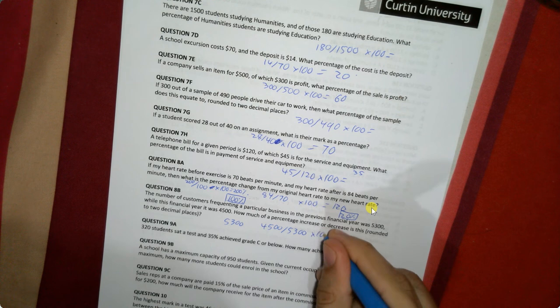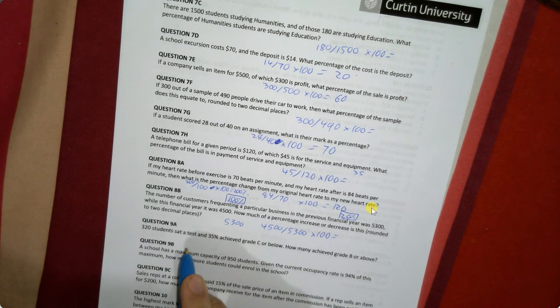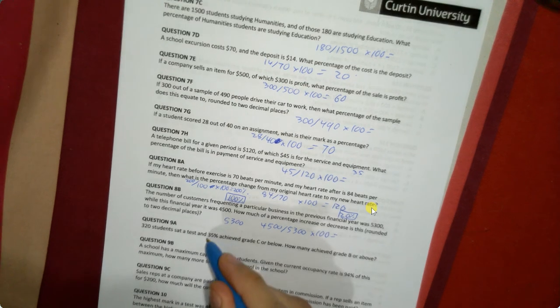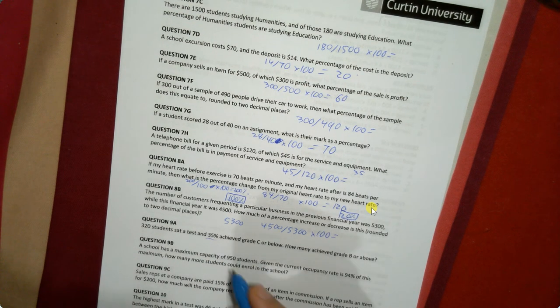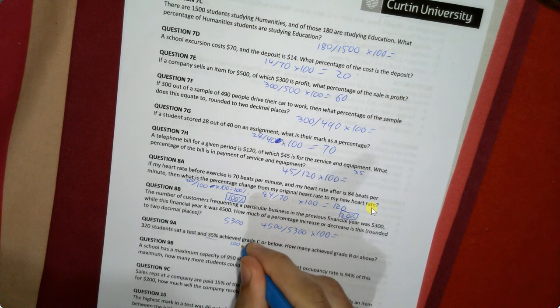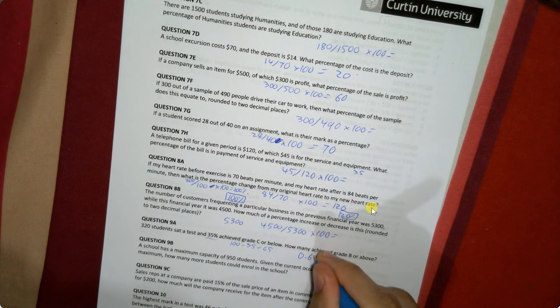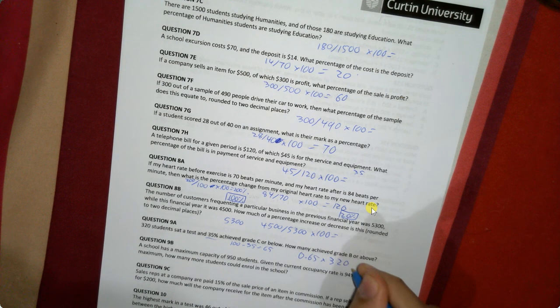So that times by 100. 320 students sat a test, 35% was C or below. How many got B and above? So it will be, you've got to figure out the 65%, because this is talking about the people that didn't do so good. 65% of students did better, and you'll know that by putting in your calculator 100 take 35 equals your 65%, and when you do 0.65 times 320 to get your answer.